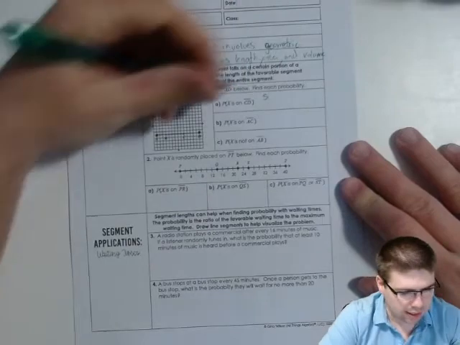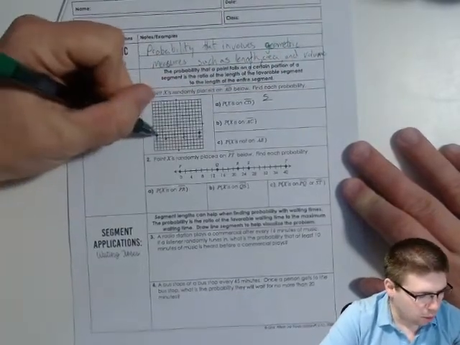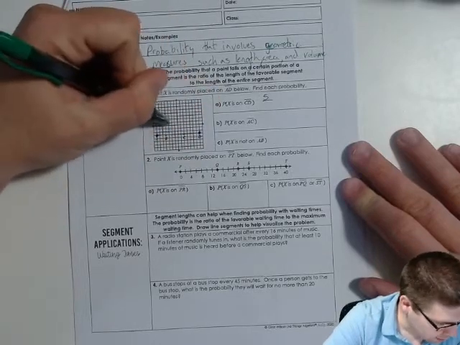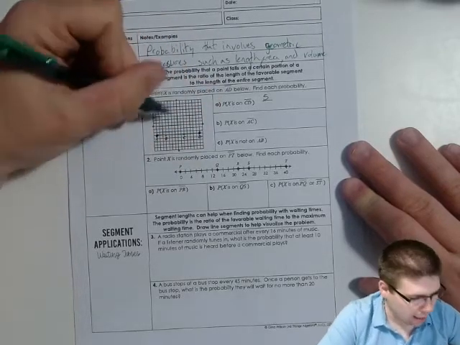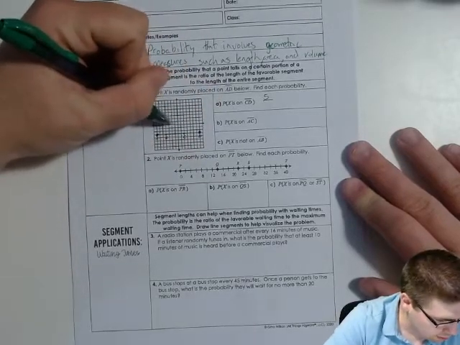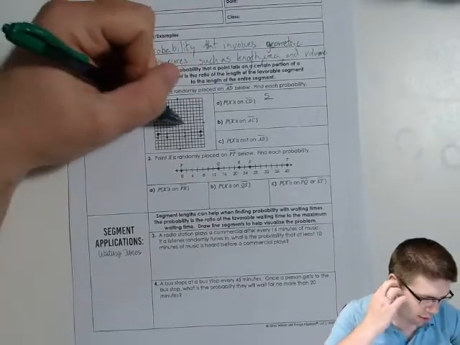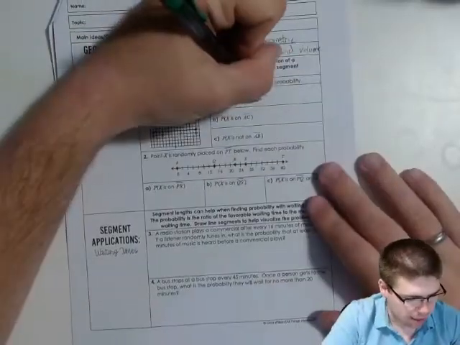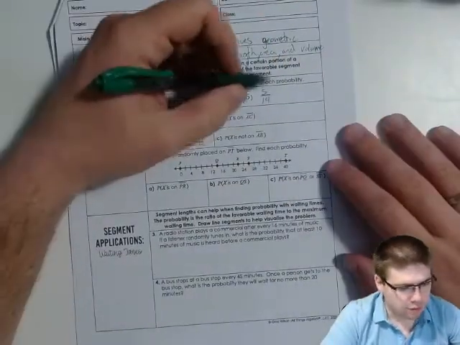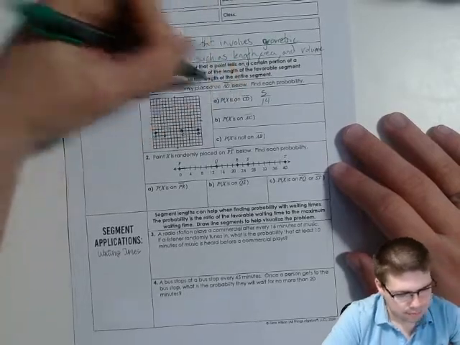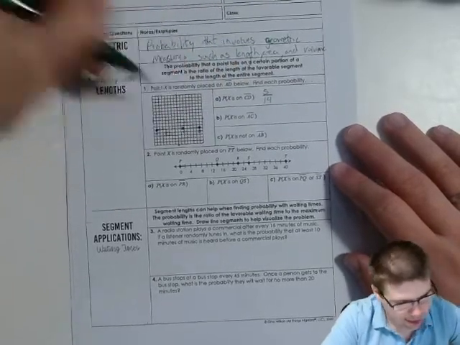So the length of that segment is 5 out of the overall segment from A to D, which we could count out, or it goes from -7 to 7. So 1, 2, 3, 4, 5, 6, 7. This grid is 8 by 8, going to +7. So that ends up being out of 14 for that range. So 5/14 is the probability that we'd be between C and D if we have a point on AD.